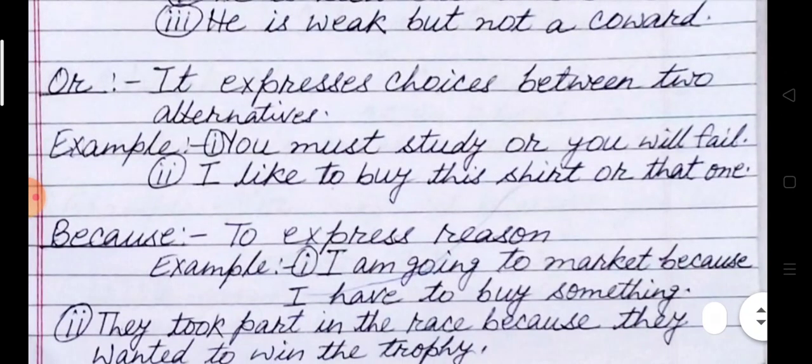Now let's see the use of or. It expresses choices between two alternatives. Means you have given options, you have to choose any one, then you will use or. For example, you can take some sentences. You must study or you will fail. You have to choose between these two. Either you study or you will fail. You must study or you will fail.